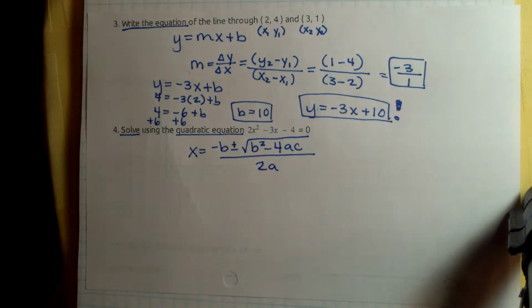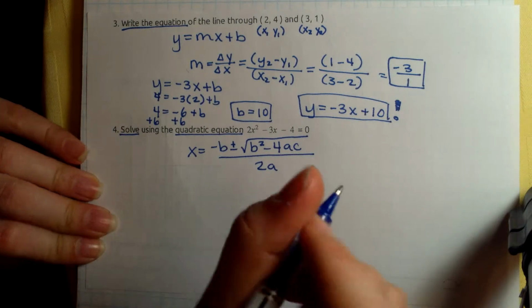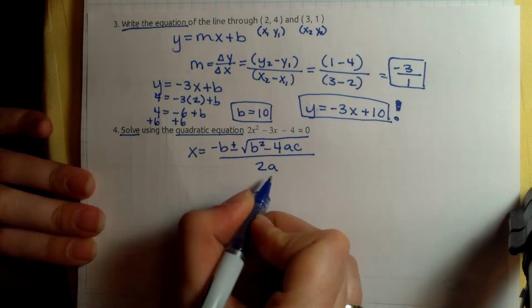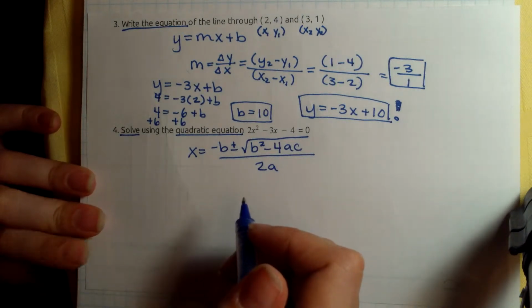If you want to go watch a YouTube video about how to remember that through singing, be my guest. I am not going to sing it for you. Okay, so what does this all mean? It just looks like a bunch of letters.